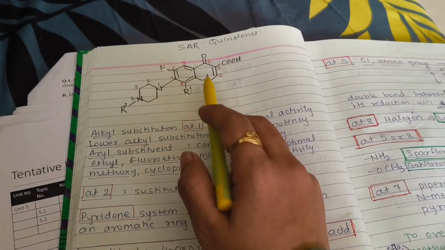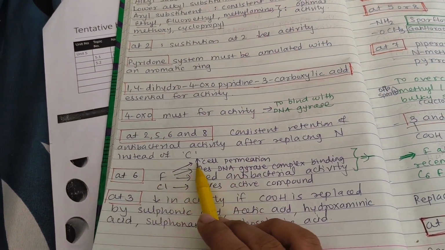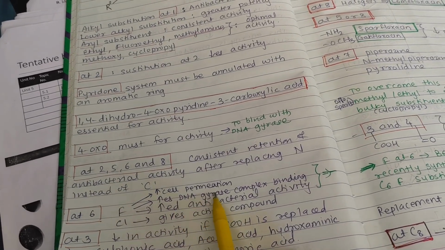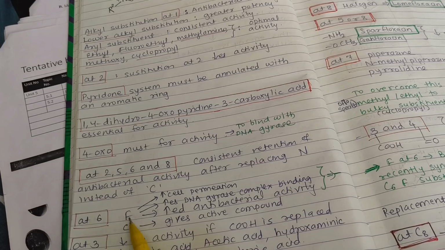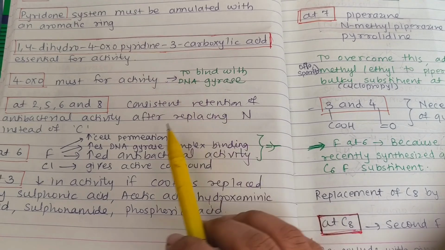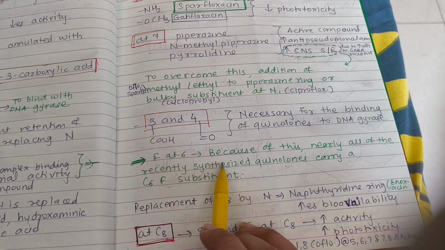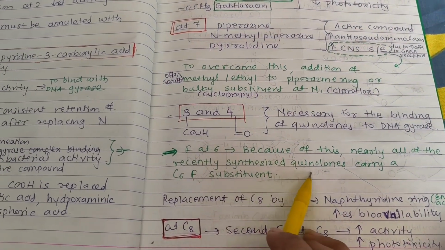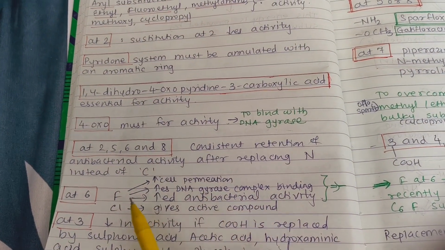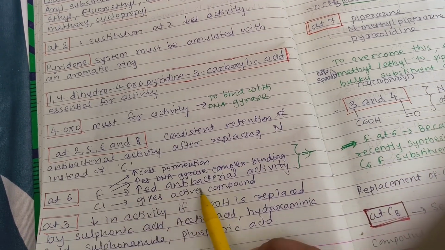At the sixth position, see, this sixth position is also very important. If fluorine is present at the sixth position, it increases cell permeation. It will also increase the DNA gyrase complex binding, and it will increase the antibacterial activity also. Because of all these advantages of fluorine at the sixth position, all recently synthesized quinolones carry fluorine at the sixth position. Even chlorine can be substituted at the sixth position, and that also gives an active compound.